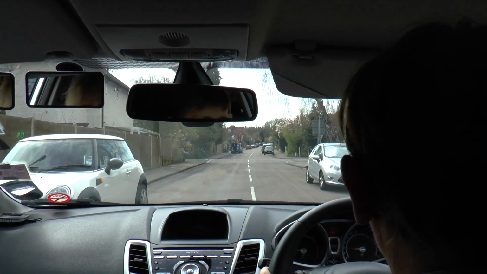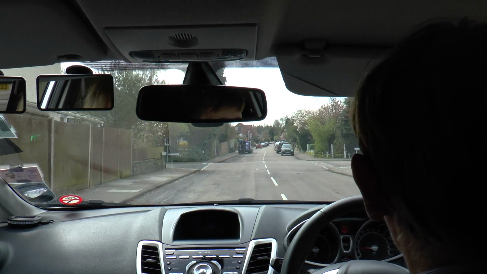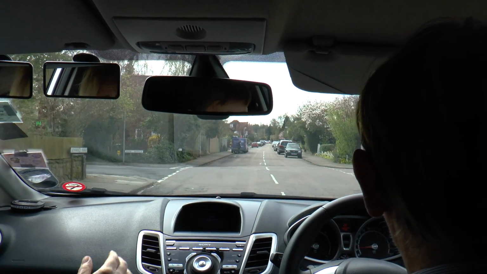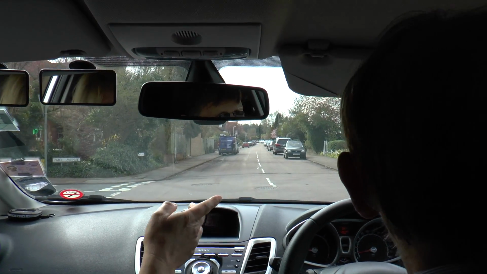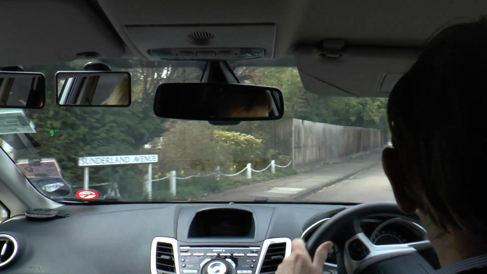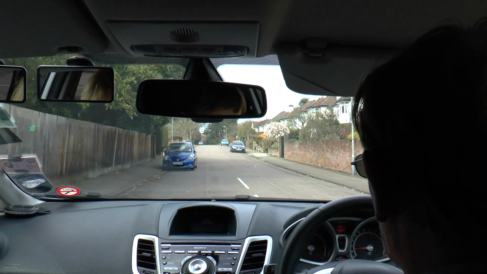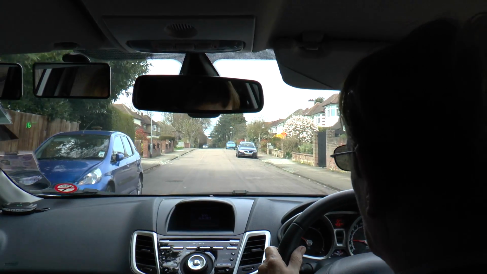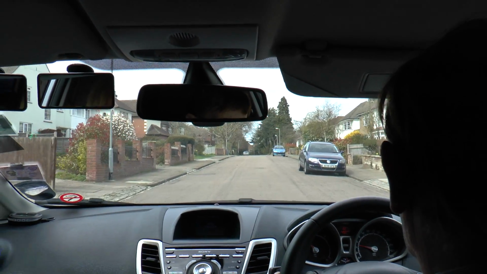So what speed do you think we'll get down to? Carry on going. Right, now we can see into it, so we can carry on, don't stop. Look into the road, that's it. About 8 miles an hour then. I was not far off 20 miles an hour then, was I? Well, it was more than double, wasn't it?